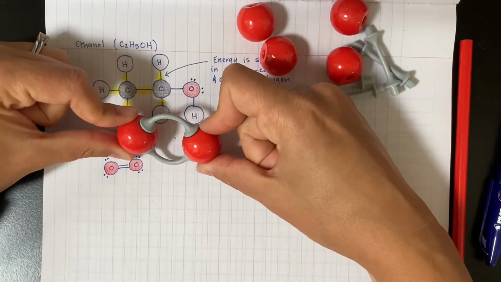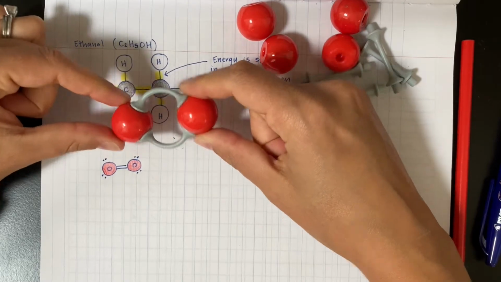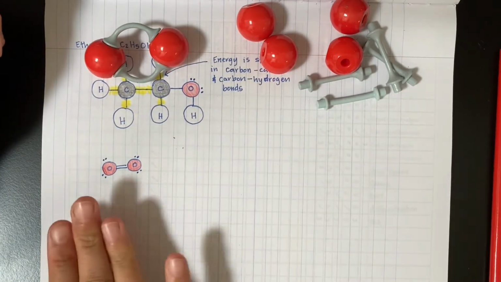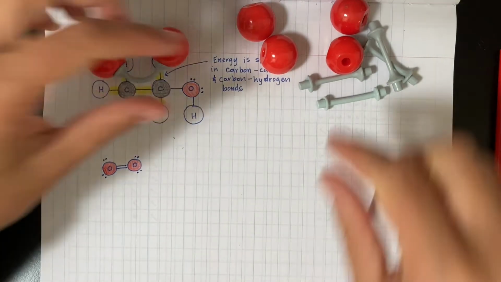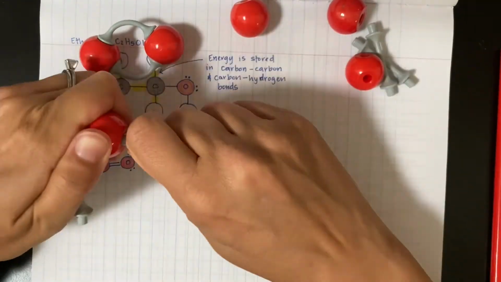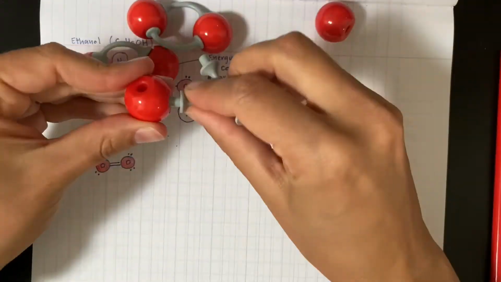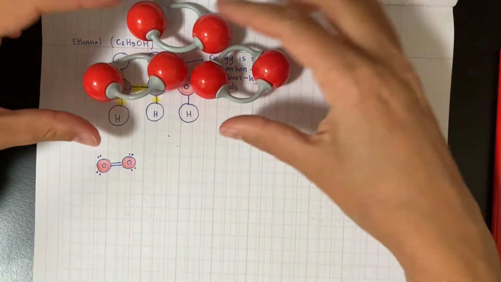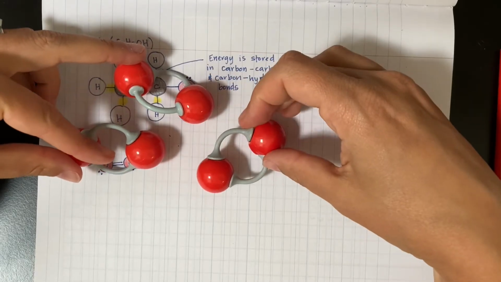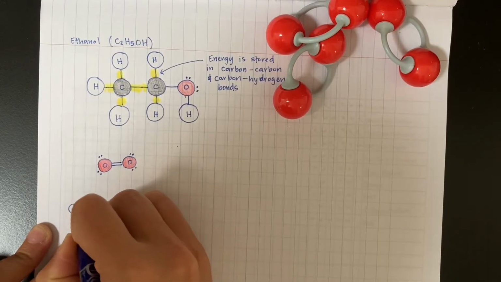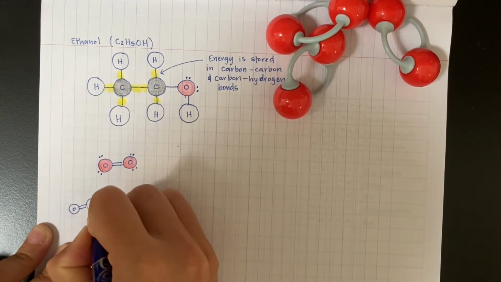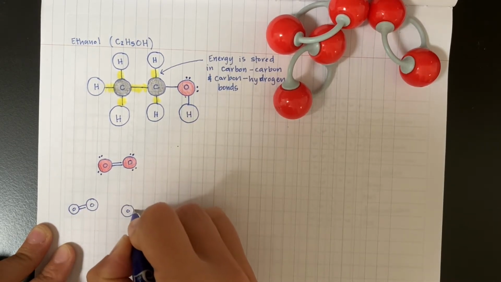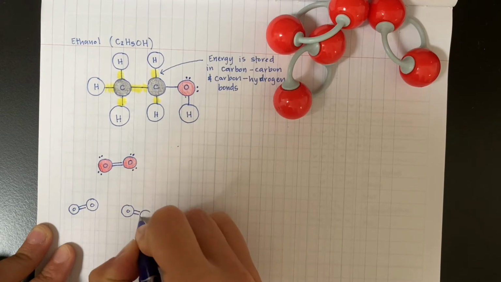So my oxygen is going to look like that. Go ahead and make the rest of your oxygen and then draw them into your diagram. As you can see, I've made 3 oxygen molecules. So I'm going to draw 3 oxygen molecules.